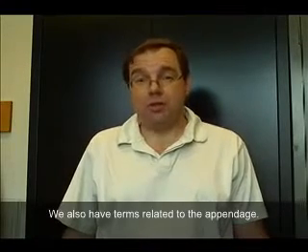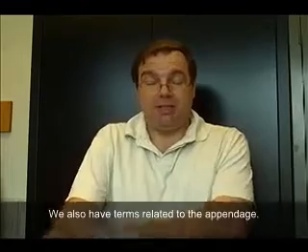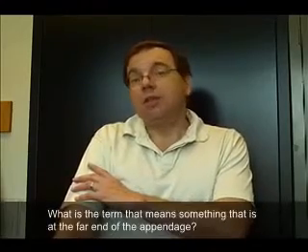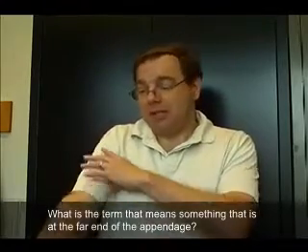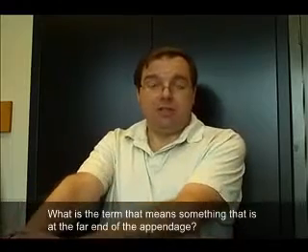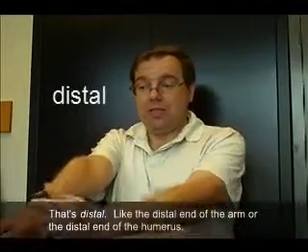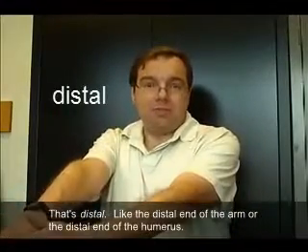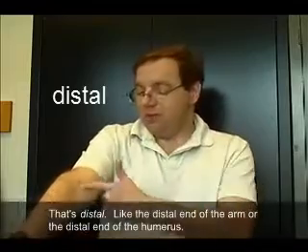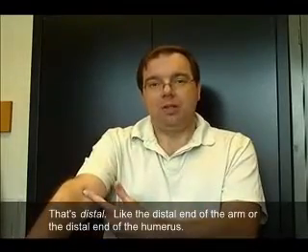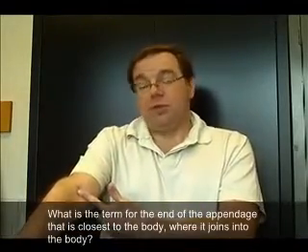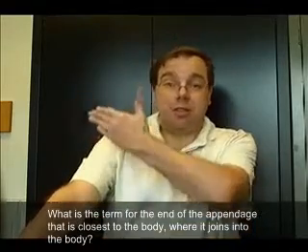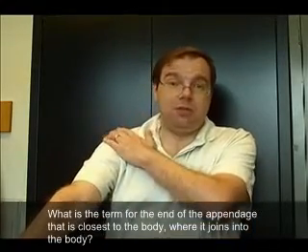We also have terms related to the appendage. What is the term that means something is at the far end of an appendage? That's distal, like the distal end of the arm, or the distal end of the humerus. What is the term for the end of an appendage that is closest to the body, where it joins to the body?